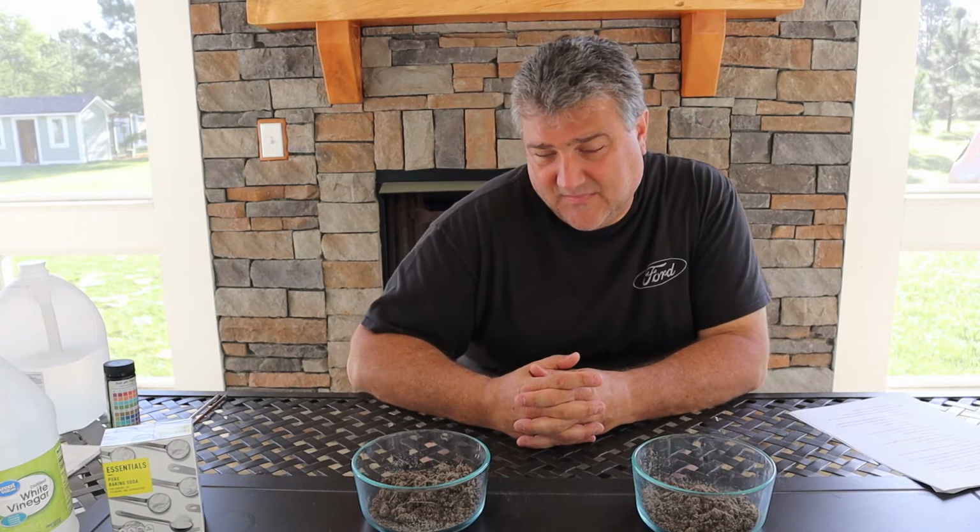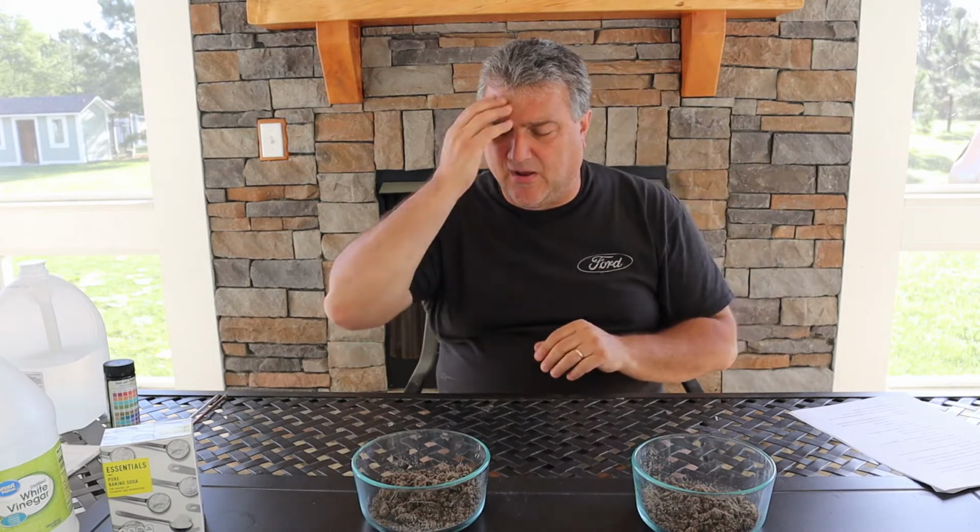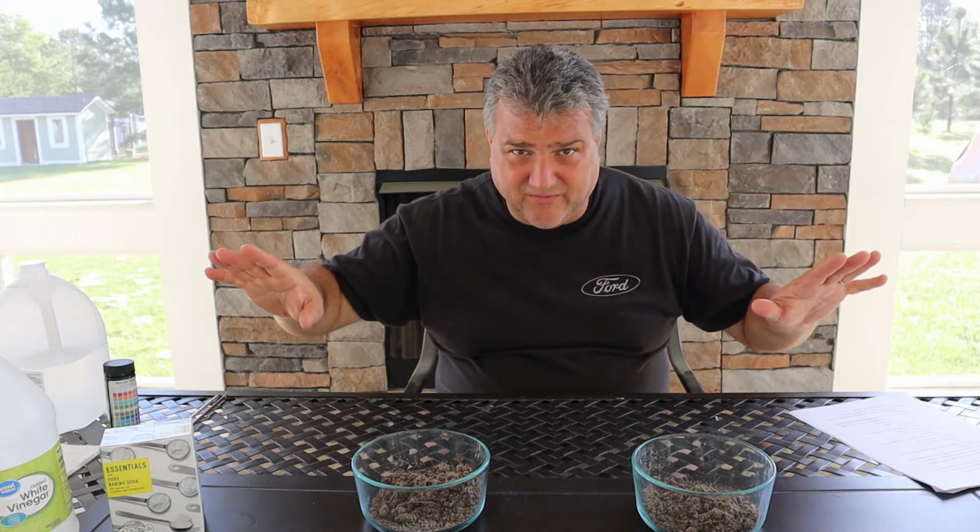I do check pH when I'm recycling soil, though, to make sure that any amendments that I've put into the soil have not lowered or increased the pH value higher than I want it, so then I can adjust it by adding amendments, whether that be sulfur or limestone, to move the pH up or down. So that's a whole other topic.